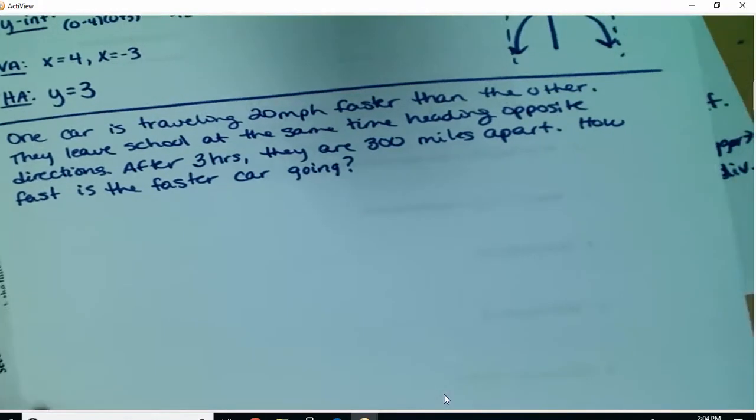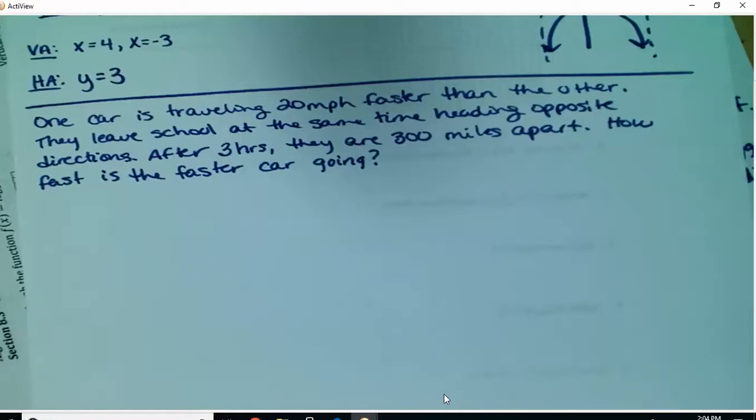One car is traveling 20 miles per hour faster than the other. They leave school at the same time, heading opposite directions. After 3 hours, they are 300 miles apart. How fast is the faster car going?